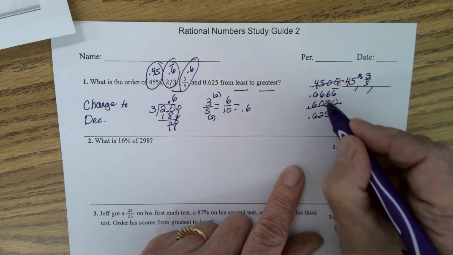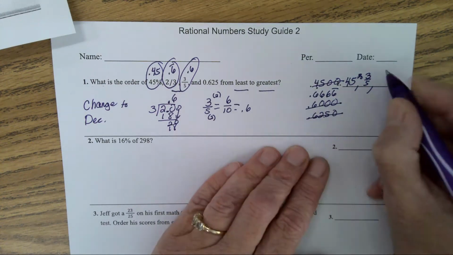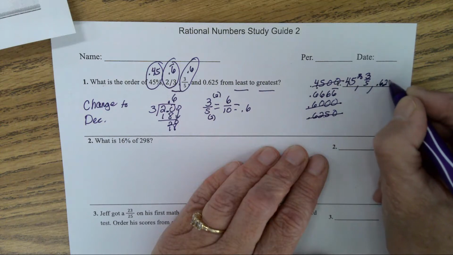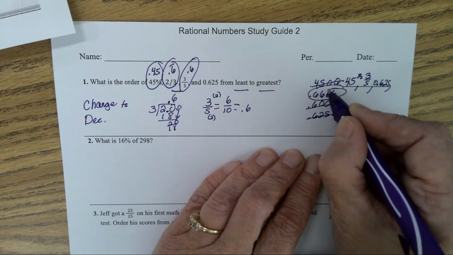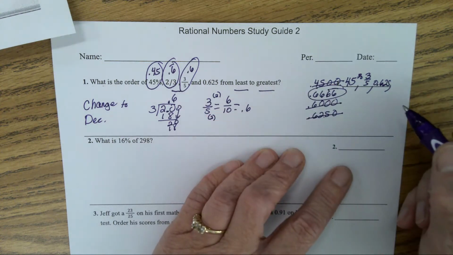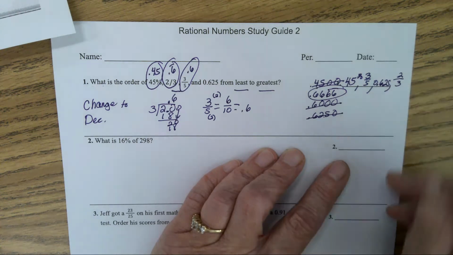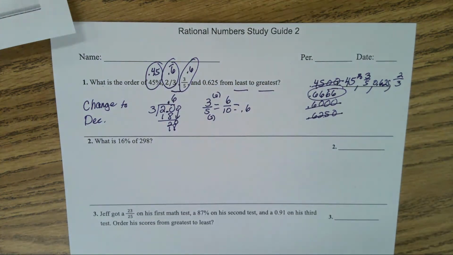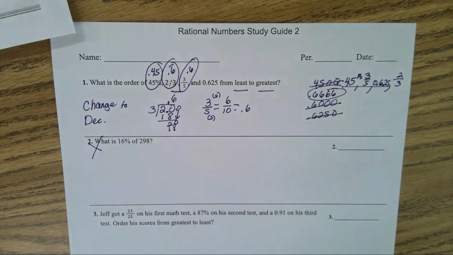Then we have these two left. This is the next to the largest, 625 thousandths. And our largest number is that one, 2/3, which is 0.6 repeating. All right, we're going to skip problem number 2 because that problem is not going to be on the test. Let's go on to problem number 3.